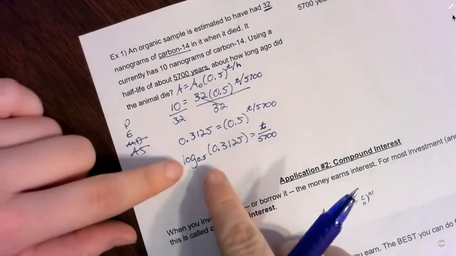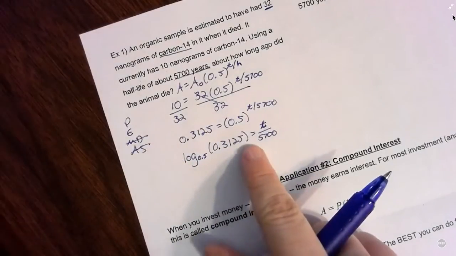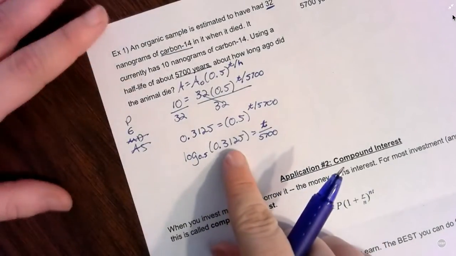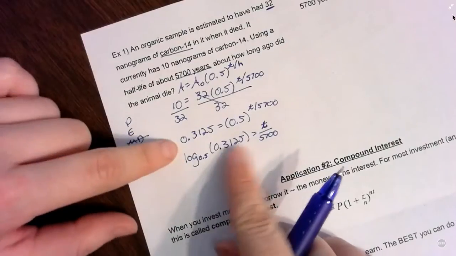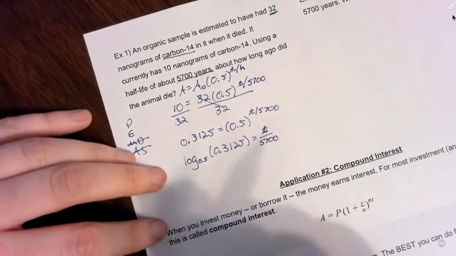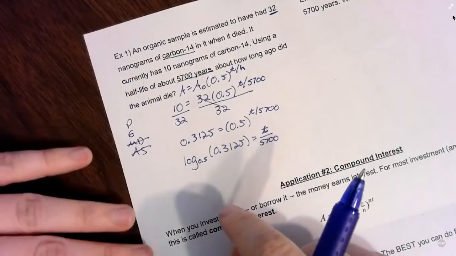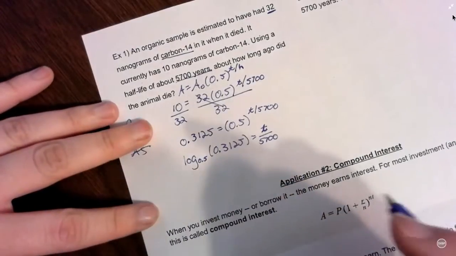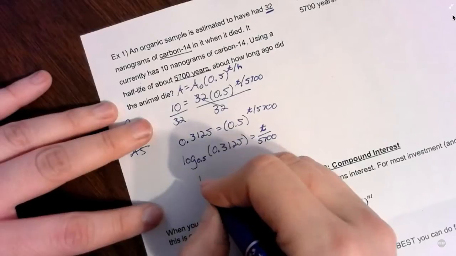Okay, now remember, this left side is just a number. It's really complicated looking, but it is just a number. So there's no variables here anymore. The only variable that we have is left on the right side of the equation. So we're good. I'm going to go ahead and put that in my calculator and get an estimate.